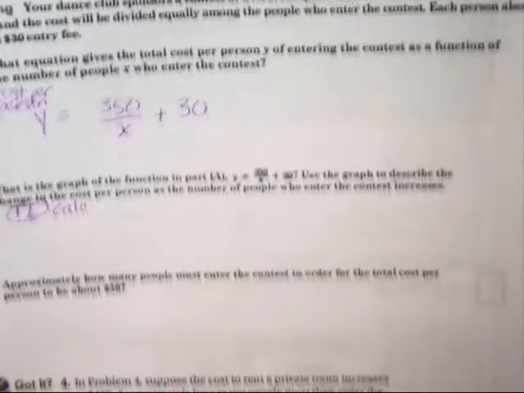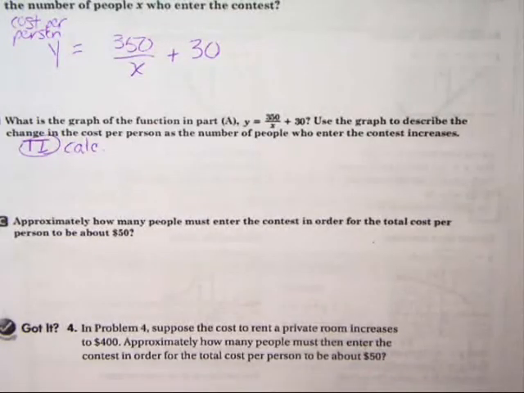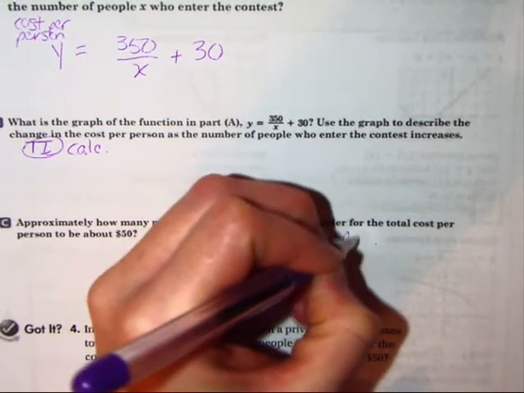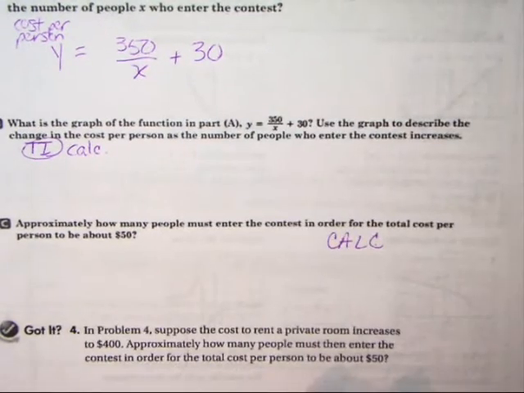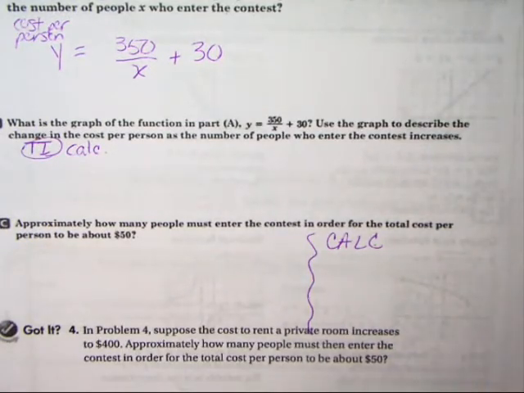I'm also going to teach you how to approximate values on your calculator. It says approximately how many people must enter the contest in order for the total cost to be about 50. We'll learn together how to do this on your calculator. But what I want to do with you is make sure you understand how to do this algebraically.